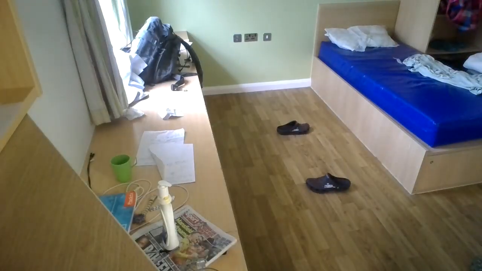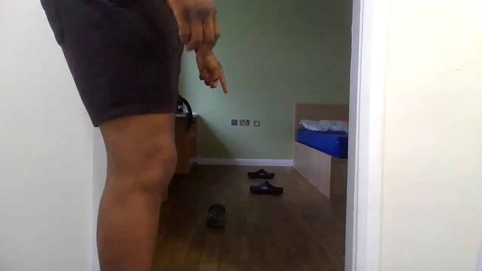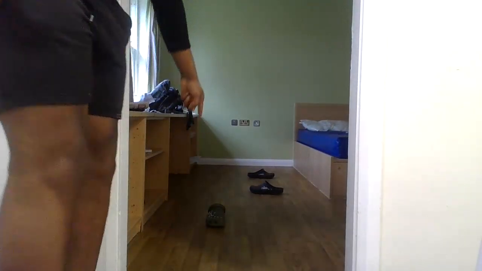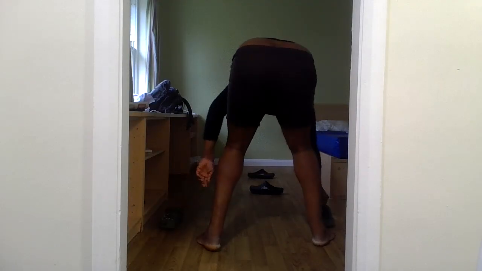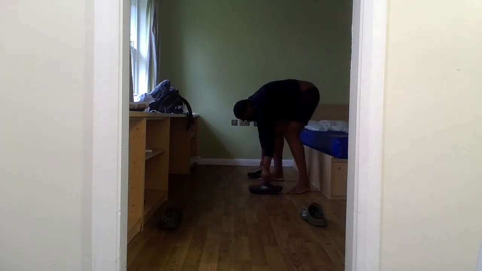Look. Let me just put this here. So as you can see on the floor, you look at my feet, I'm just wearing socks. You can see there's two shoes here, one shoe here, and one on the side. So this is the center of it, where it's partially visible. And this is the center of it.